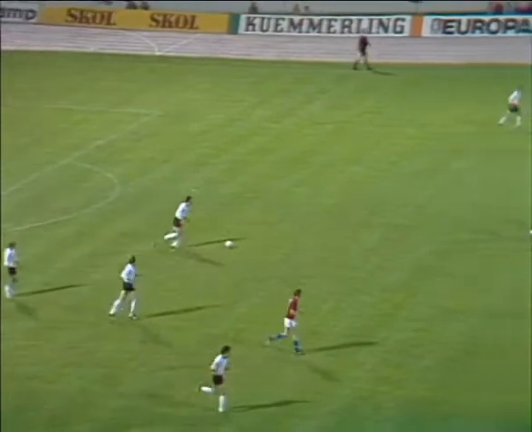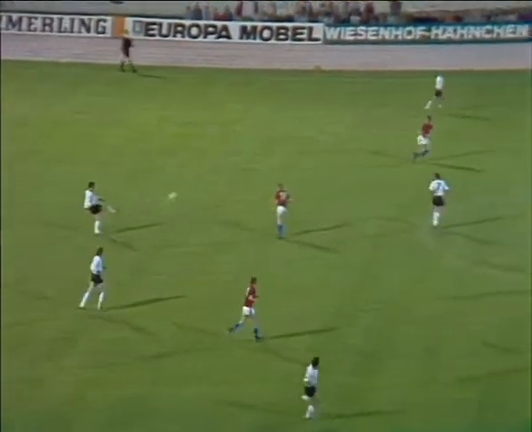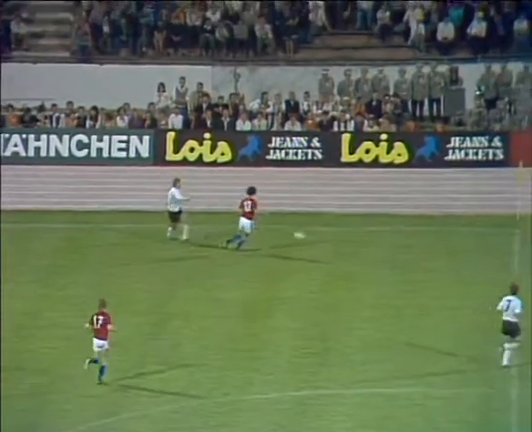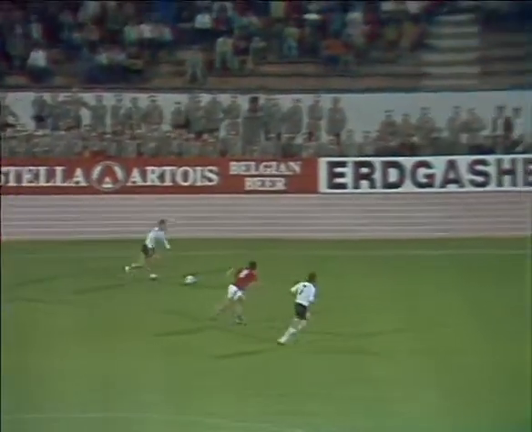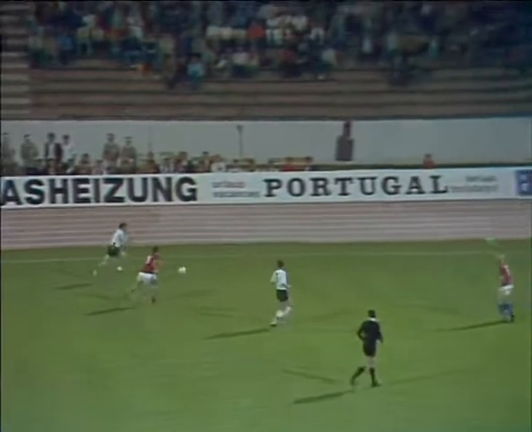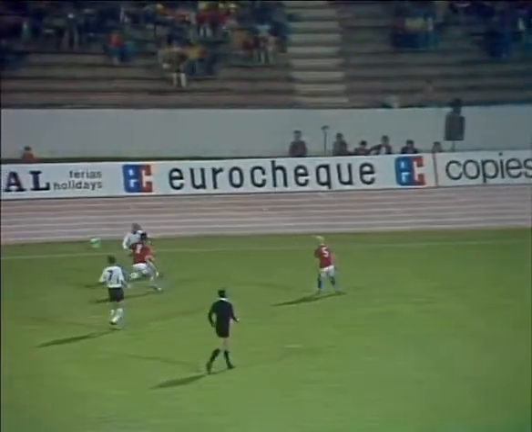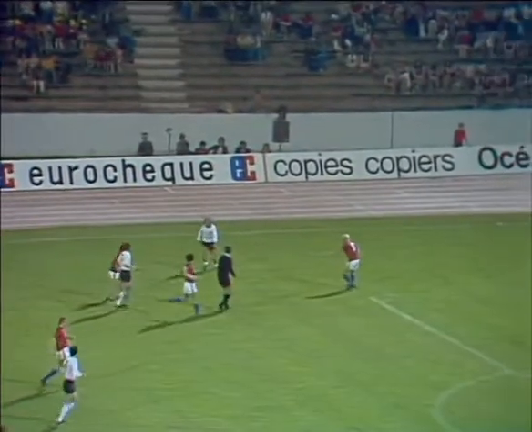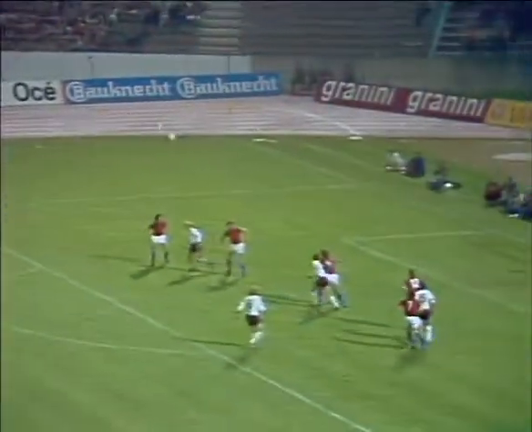Schwarzenbeck to Beckenbauer. Away on the left now. The Germans find Holzenbein. Bonhoff is up there. Here is in there. Holzenbein again with a long cross.